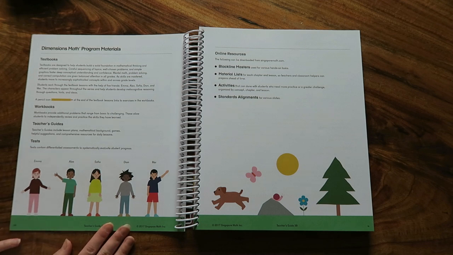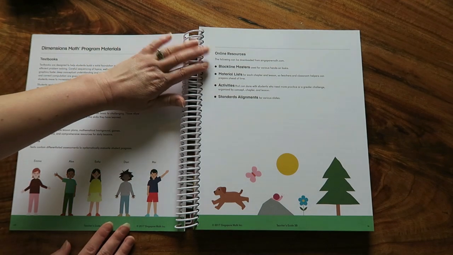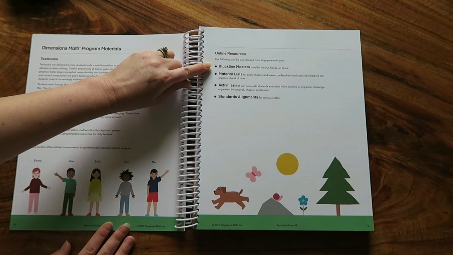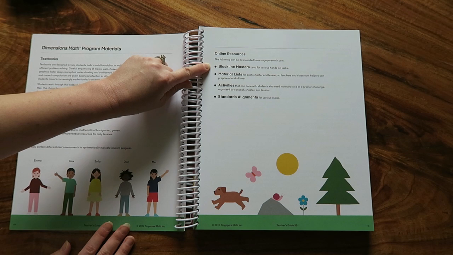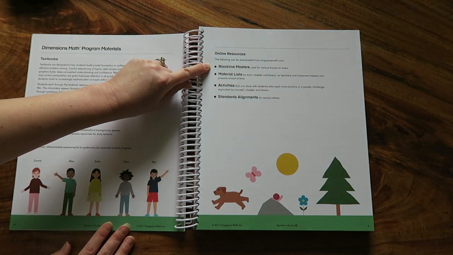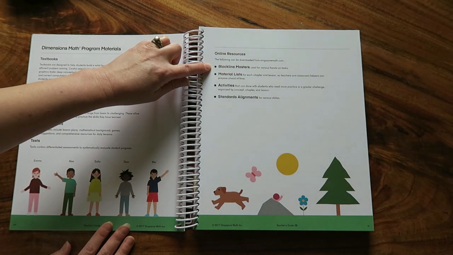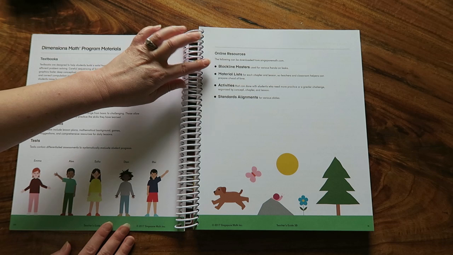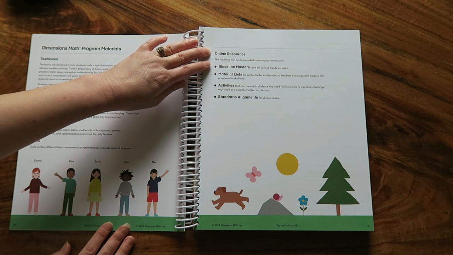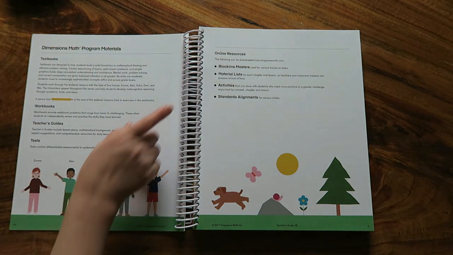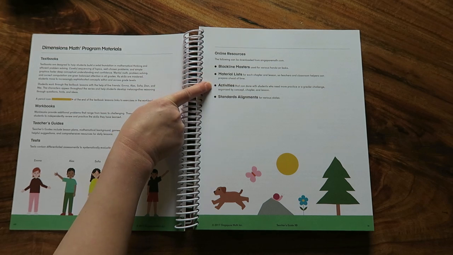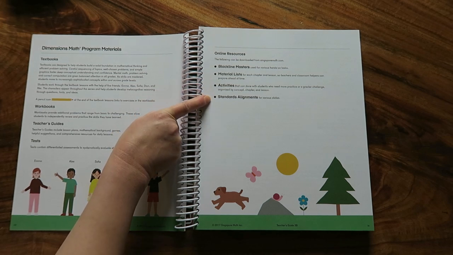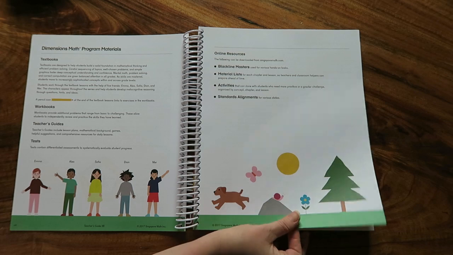Okay, we have some online resources as well. We have Blackline Masters, which you can find on the Singapore website, which are like printable handouts and basically centers you can make for your child. I would recommend this for teachers in a big classroom if they need centers. Also, we have a material list that can be found on the website, more activities, and then the standard alignments for various states.